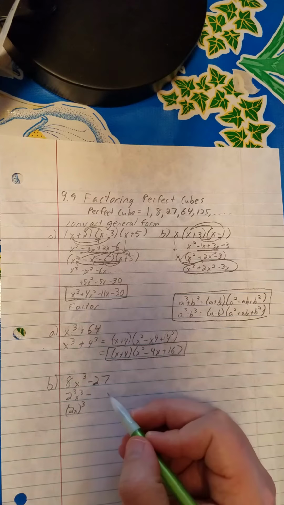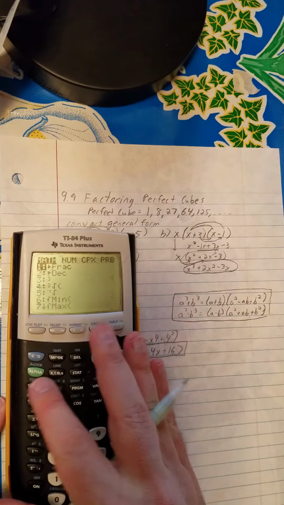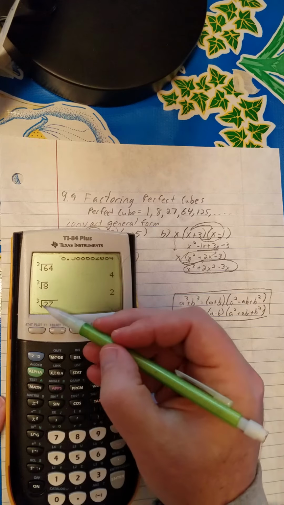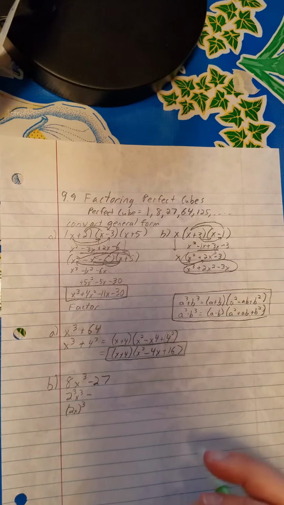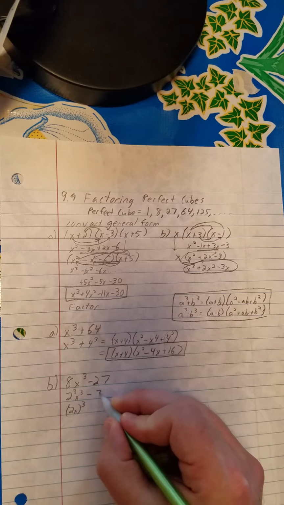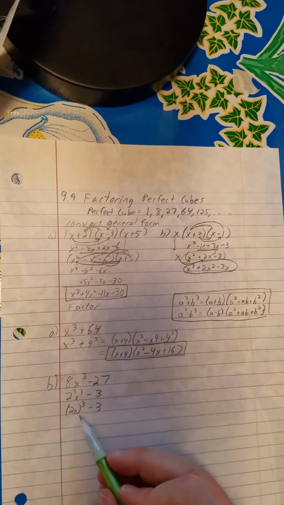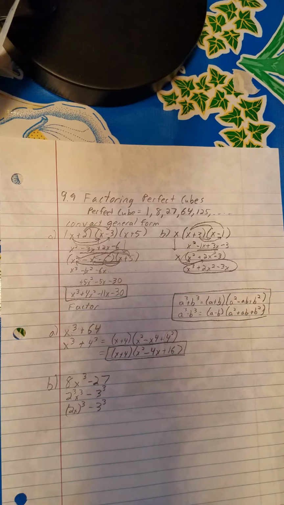We need to break 27 down, so we can do that also. Math 4, which is the cube root of 27, and that'll be 3. They usually give you pretty small numbers here. I'll just rewrite it down here. 3 cubed equals 27.